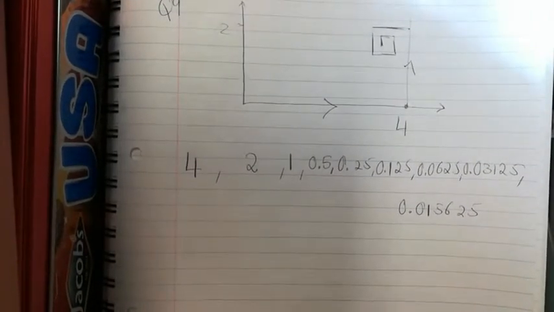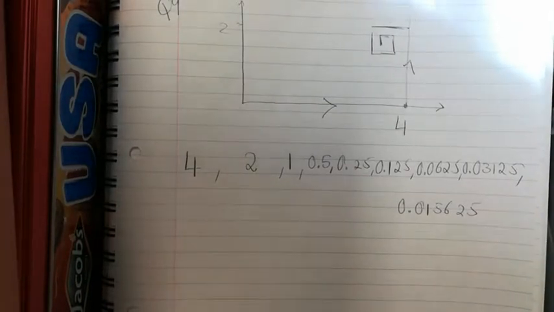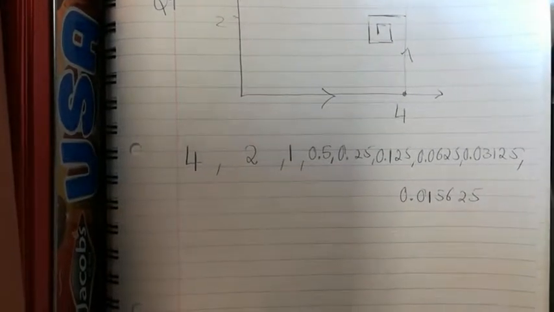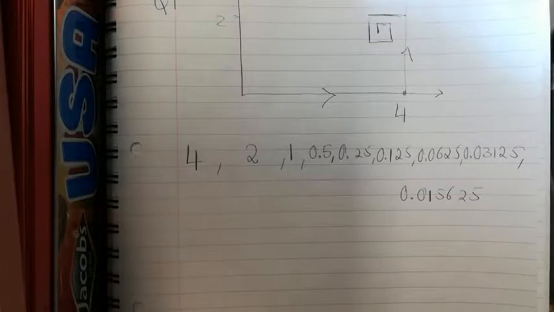So 4 plus 2 plus 1 plus 0.5, so 7, plus 0.25, then plus 0.125, and then plus 0.0625.